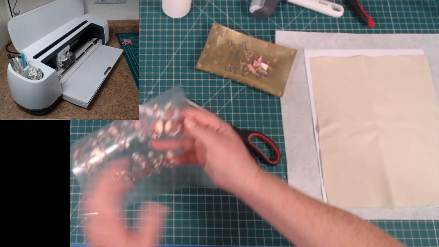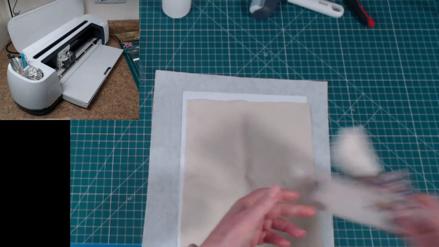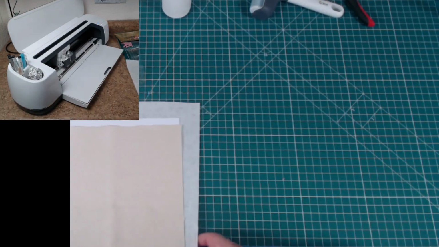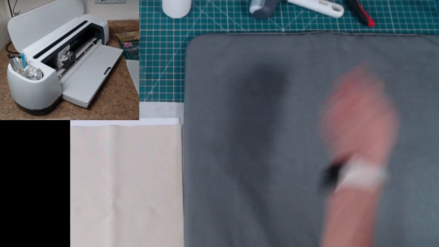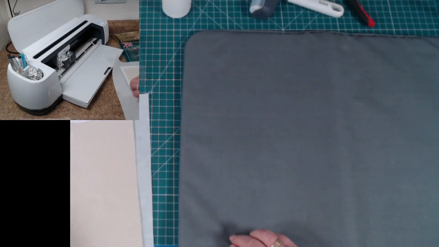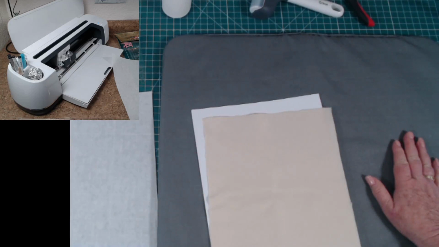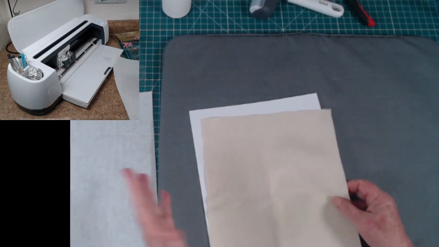Really good. All right, get my EasyPress ready. Good job over. Okay, so for this, since we're not using the whole tote bag, we don't have to worry about putting the thing in the middle of the tote bag, which is nice.